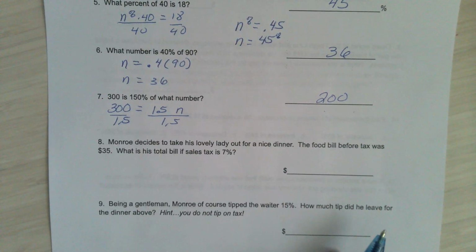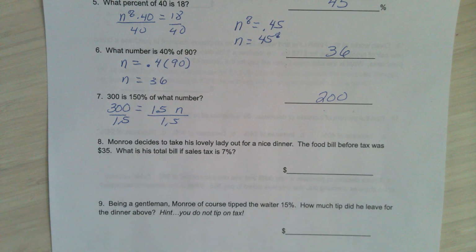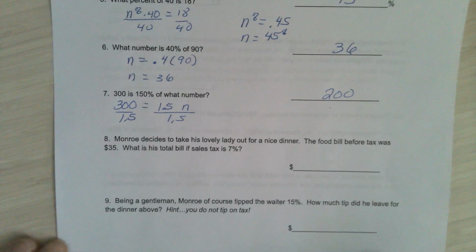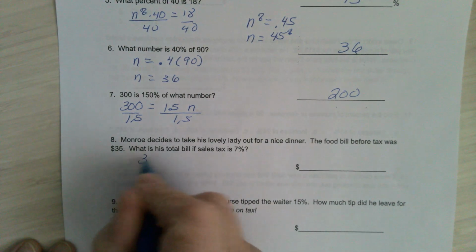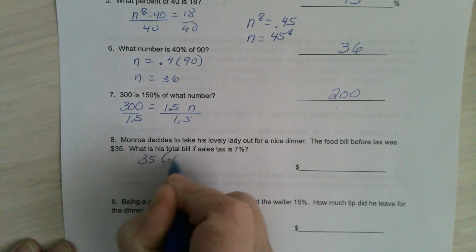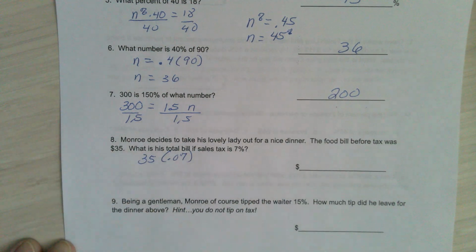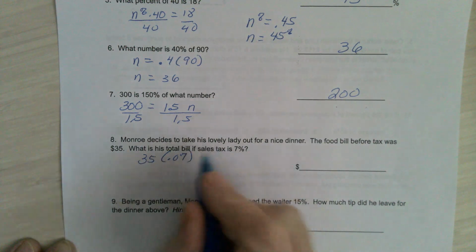Number 8. Monroe decides to take his lovely lady out for a nice dinner. The food bill before tax was $35. What is his total bill if sales tax is 7%? Or his bill, I should say. So you're going to take 35 times 0.07. Remember to change your percent to a decimal. And when you take 35 times 0.07, you will get $2.45.